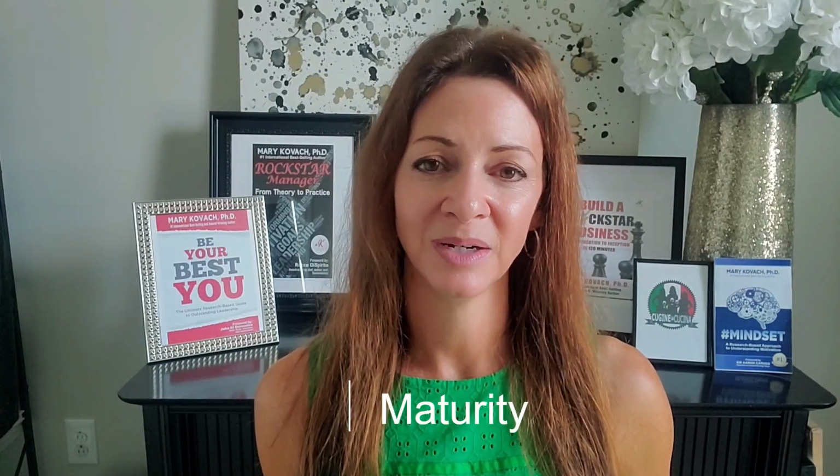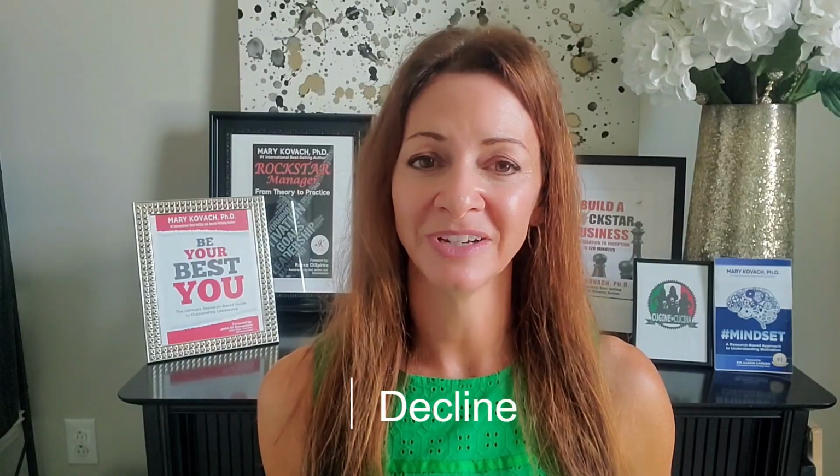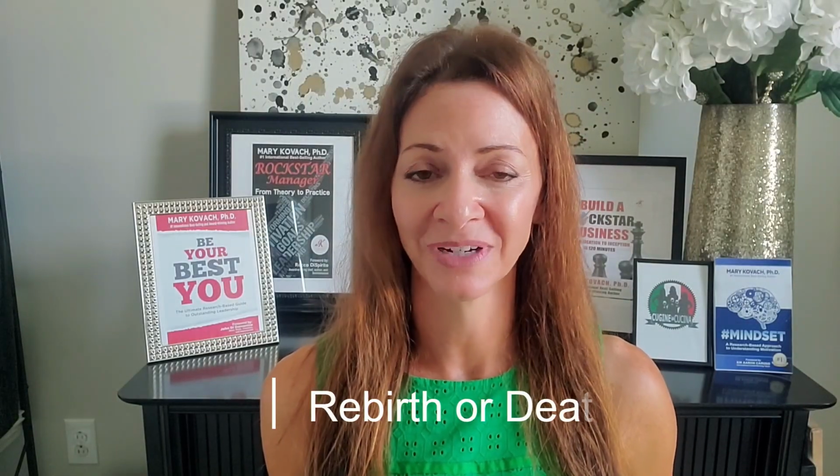The maturity stage means that revenue and profits plateaued. Process flows and systems are well developed, and the key in this stage is remaining flexible and demonstrating creativity. Next is the decline stage. This is usually a result of industry changes or businesses failing to remain relevant. Sales decline, and either a rebirth or death of the organization occurs. And then lastly, it's either the rebirth or death for the organization. Either significant positive changes are made to revitalize the business, or the business will end.